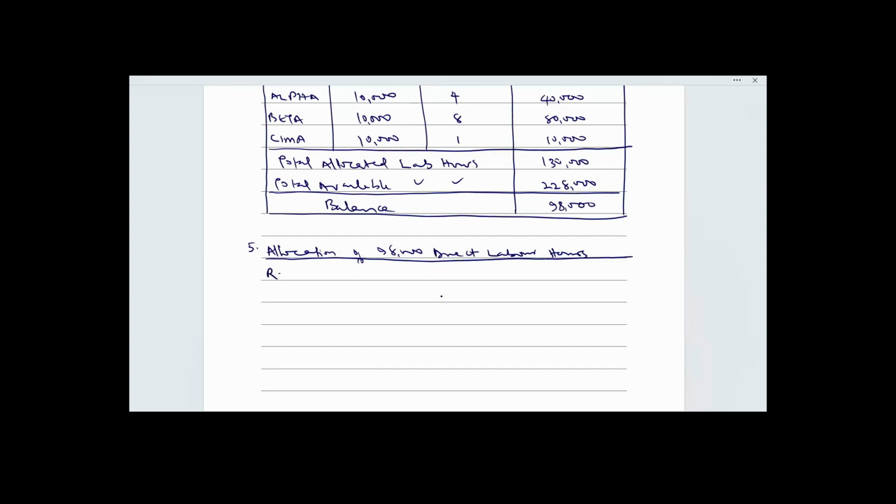So, ranking, products, units, labor hour per unit, total labor hour, cumulative, balance, optimal product mix.